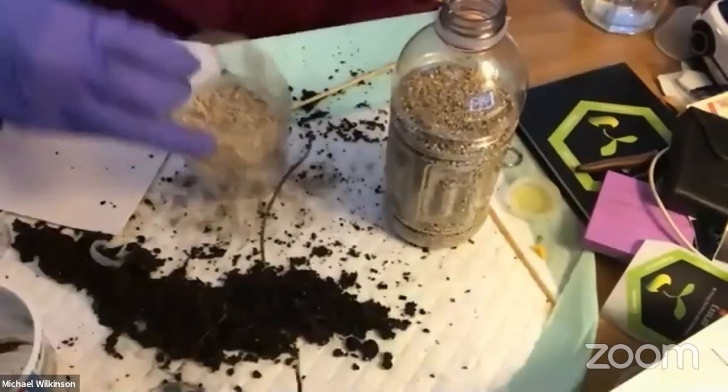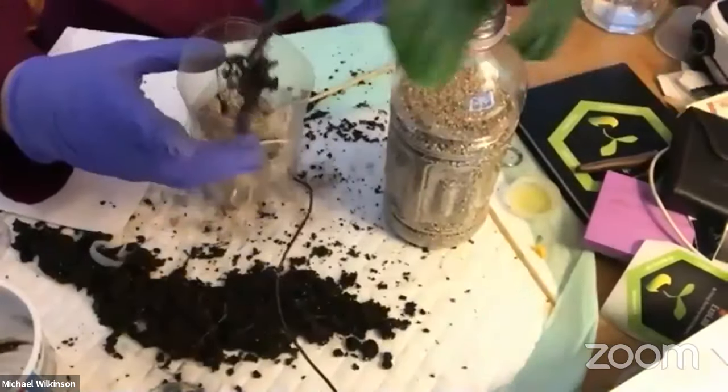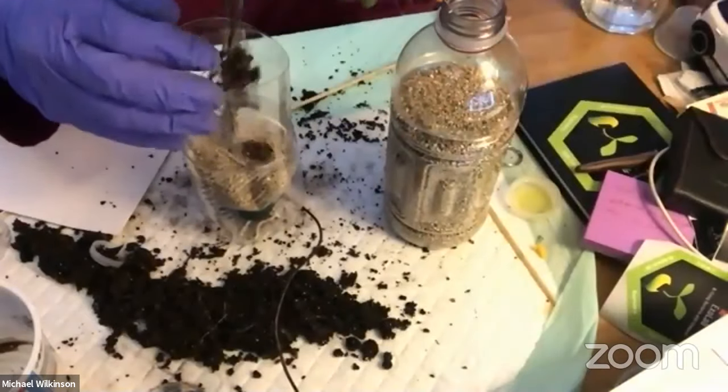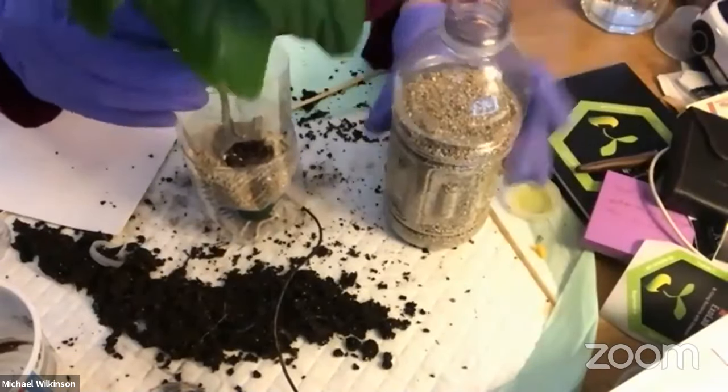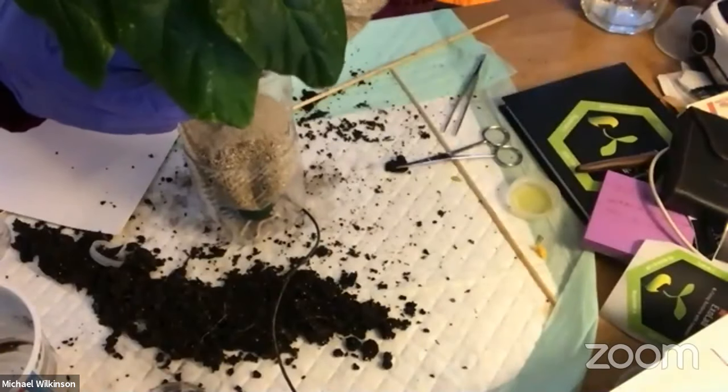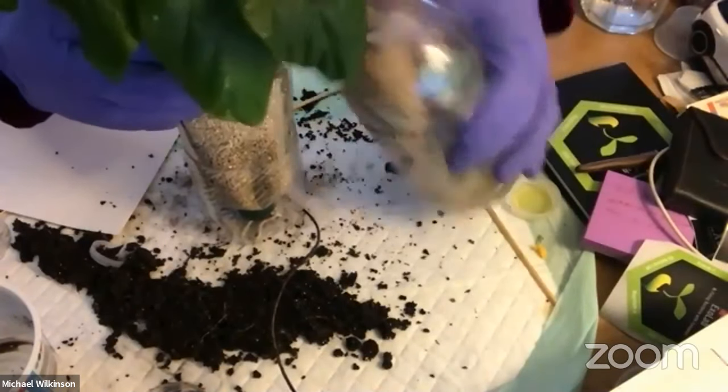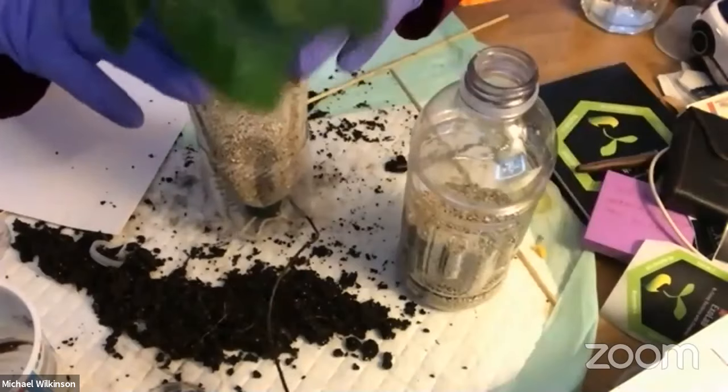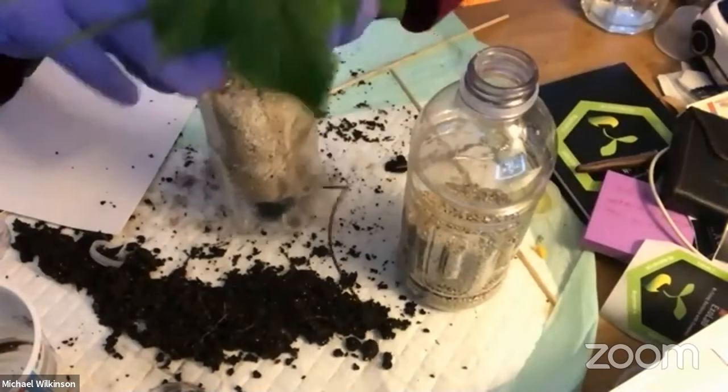So now we're going to place that plant back in, get the wick with the roots, and fill it up. And just pack it a little bit.